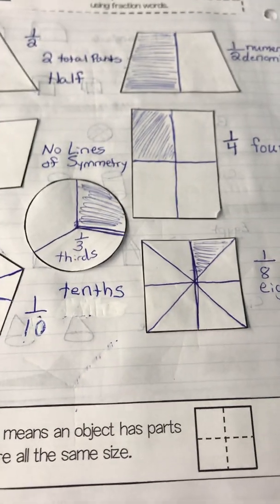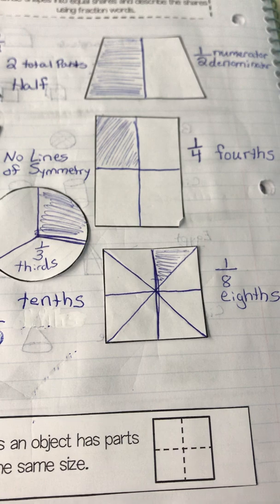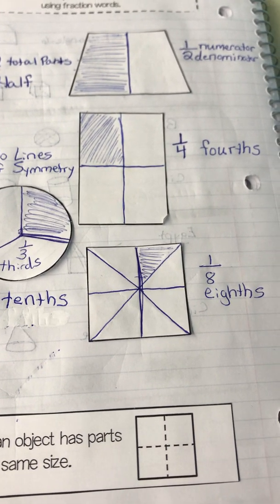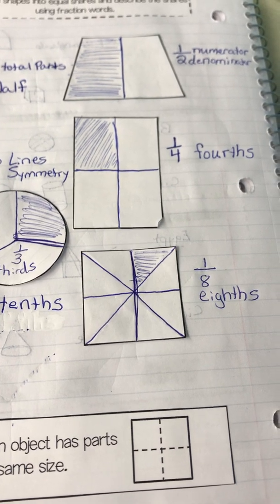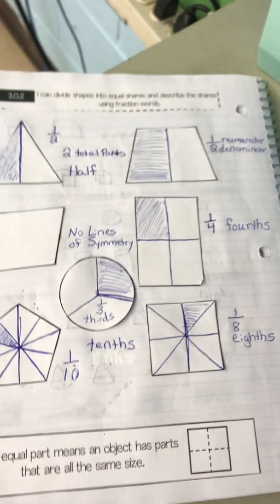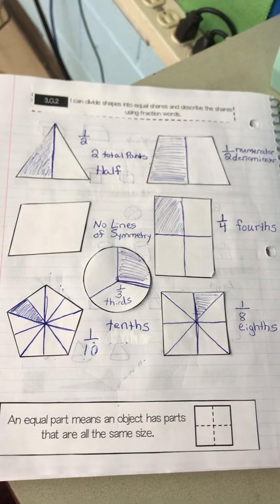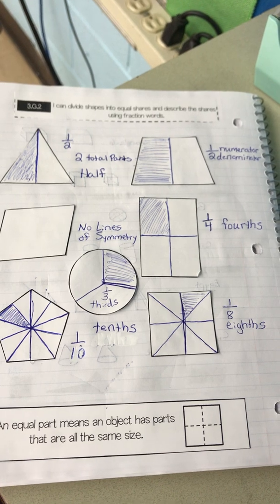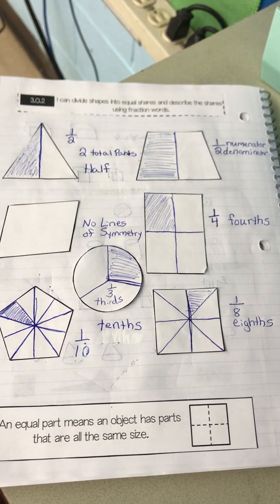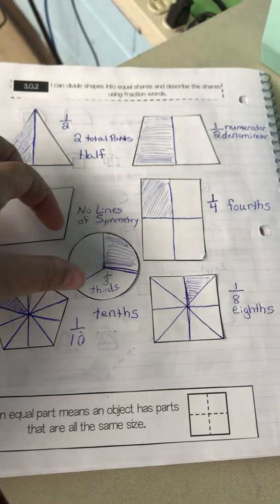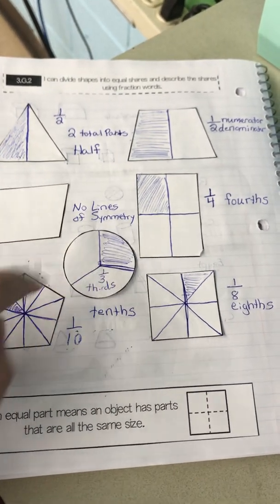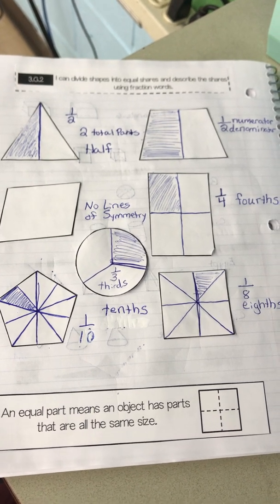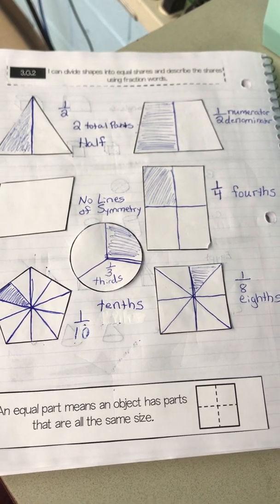And last, we had our square. We divided our square into 8ths. Shaded one part, so that would be 1/8. Our unit fraction is 1/8. So one more time, here's this page. You can pause and go back. Down at the bottom it says, an equal part means an object has parts that are all the same size. Like I said, you cannot do stripes on a circle. When you divide your shape into equal parts, you have to make sure every part is the same size.